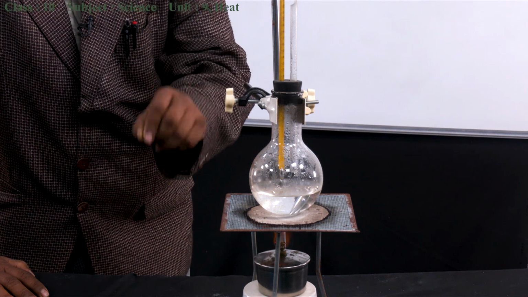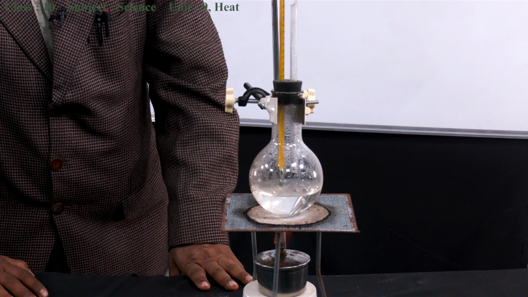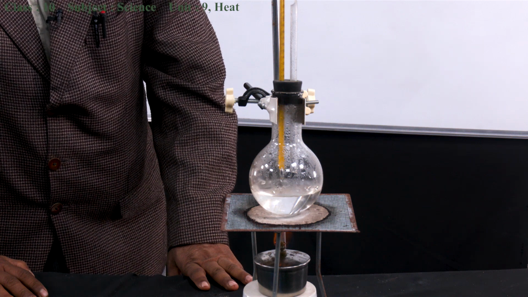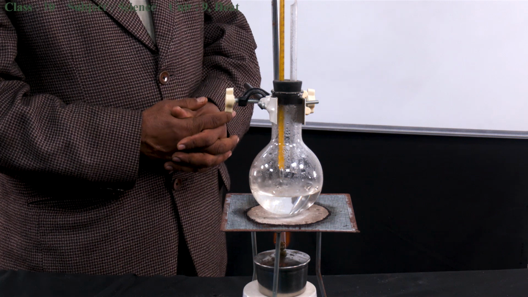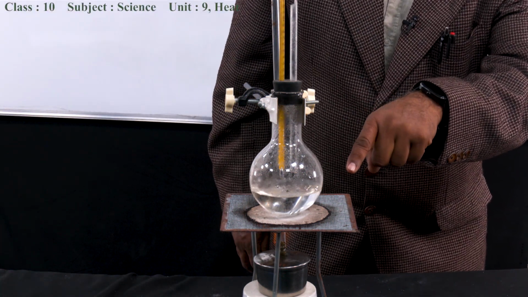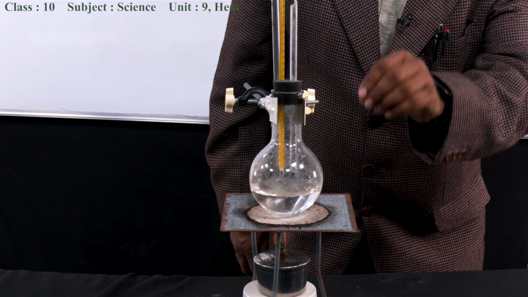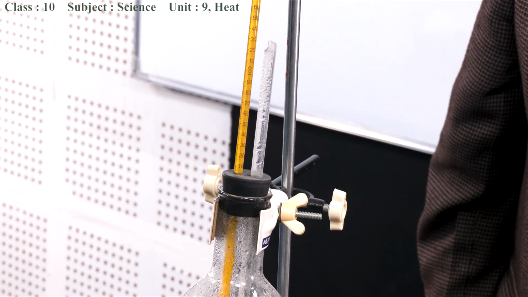Some bubbles are forming, and the temperature is also probably increased. So what is the temperature in this condition? In fact, the thermometer is not inside the water. It is not showing the temperature of boiling water. Steam is formed. Clearly you can see steam is coming out.